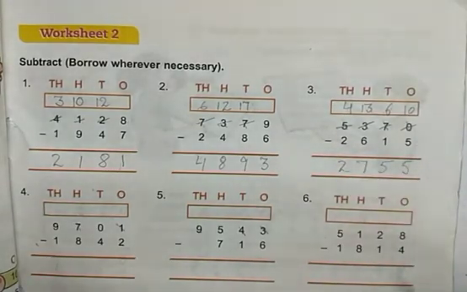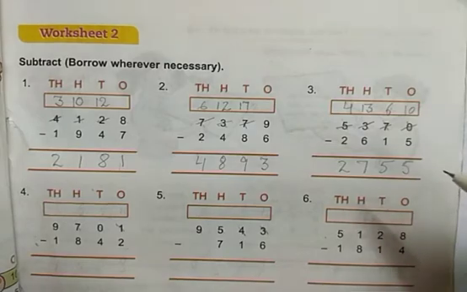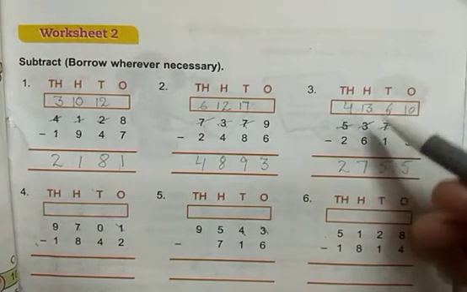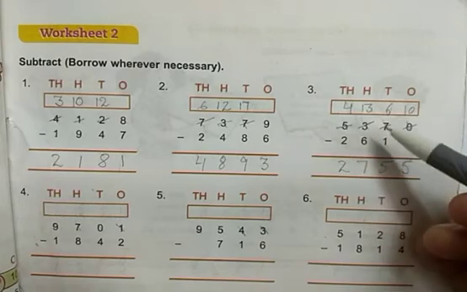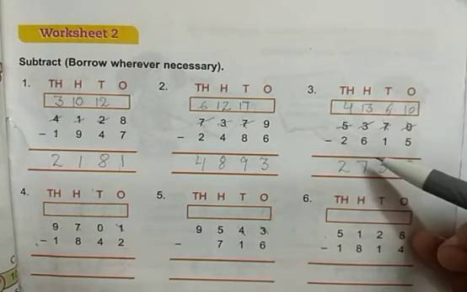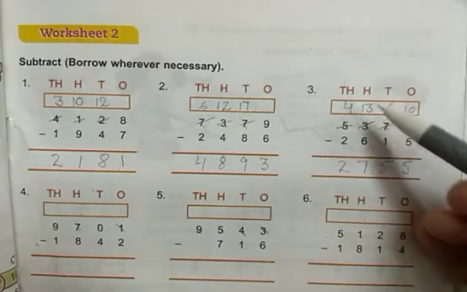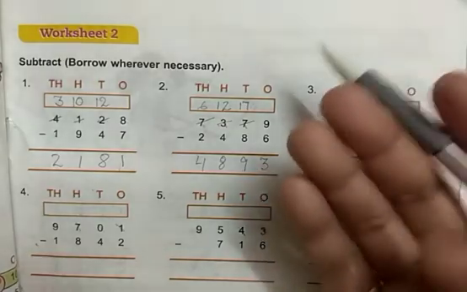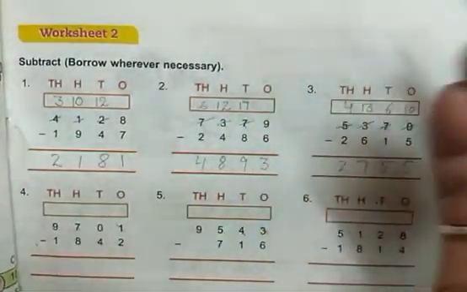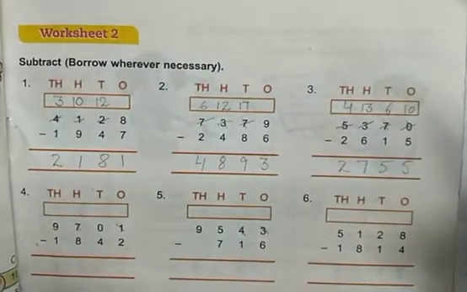Here you have to use your fingers to calculate or to subtract. I'm doing it directly, but I know that you are not able to do it like this, so you have to count on your fingers, as I have told you how to count in the previous video.